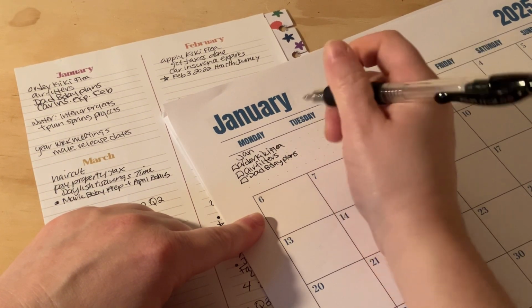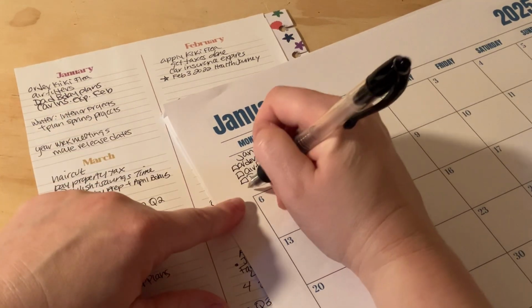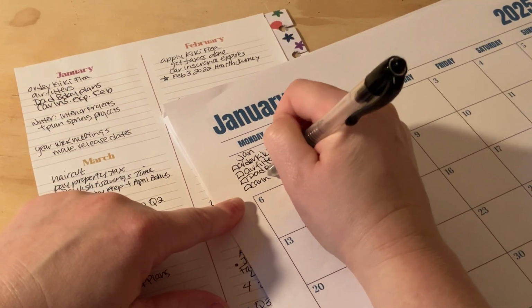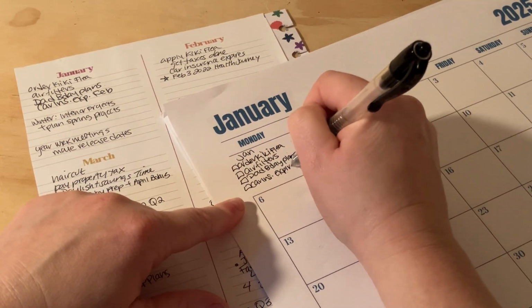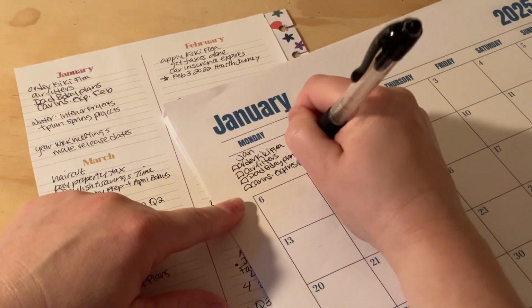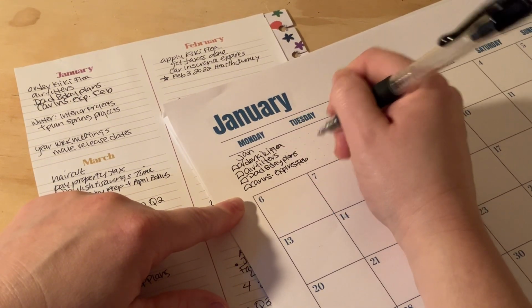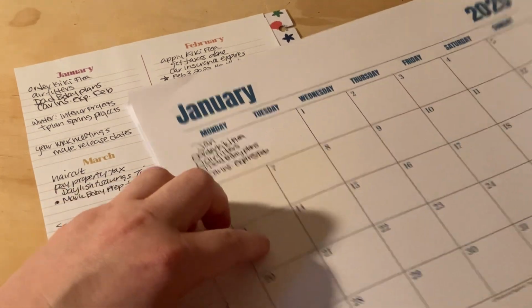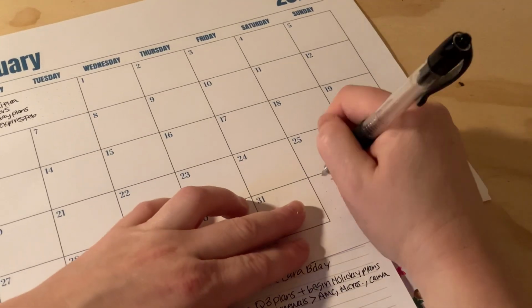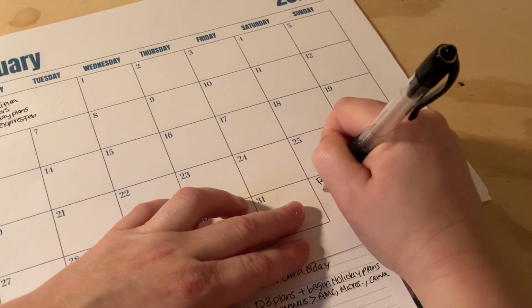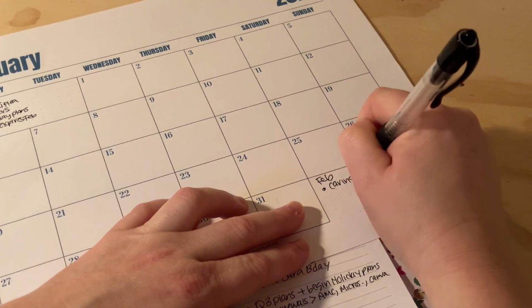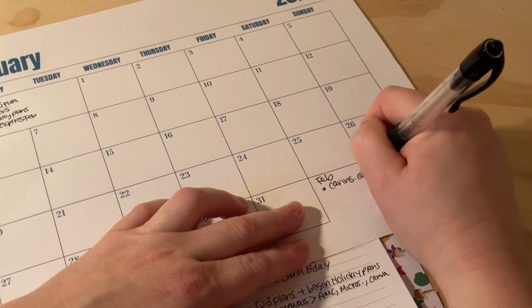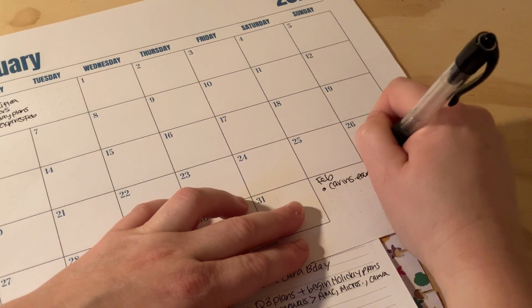I need to put in a reminder for my car insurance expires, and that's in February. And then the February stuff, let's see if I want to put it here. I'll put it down here, so I have that blank spot. For February, I'm going to say car insurance expires. Oops.